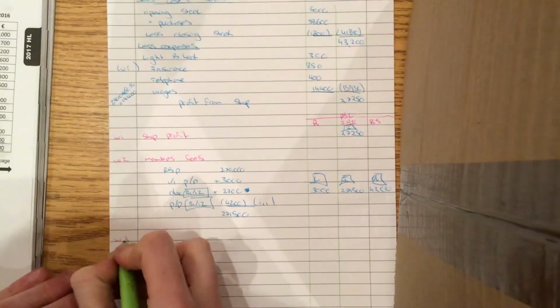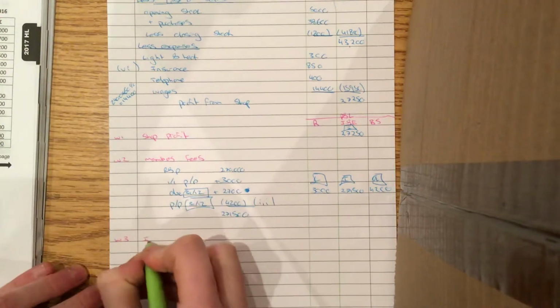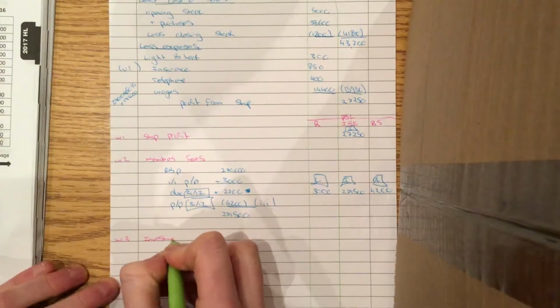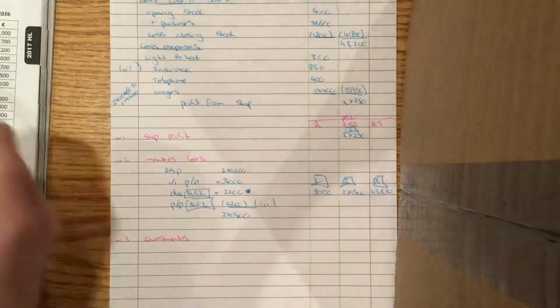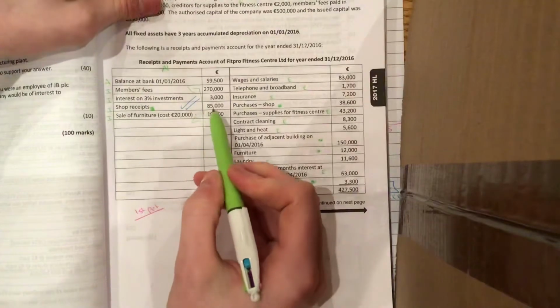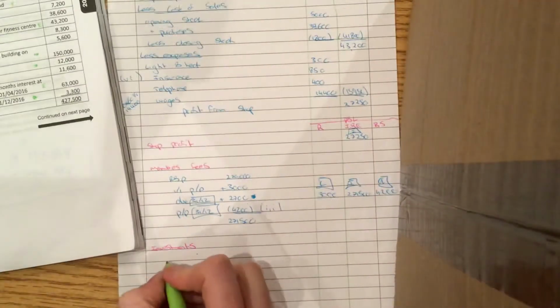Working three, investments. Okay, so we go to the receipts and payments section, and we are given 3,000 euros from our investments. So the 3,000 euros is here. So that's our opening balance, receipts and payments.